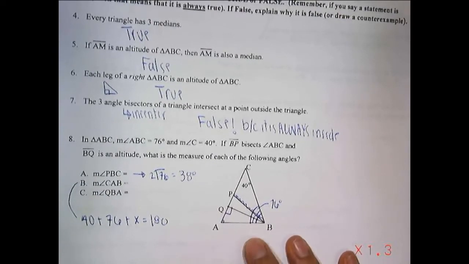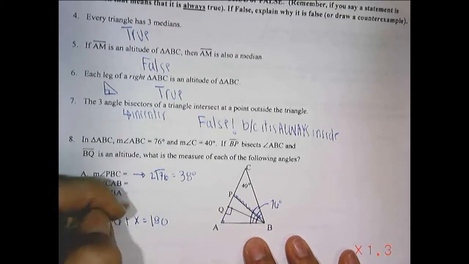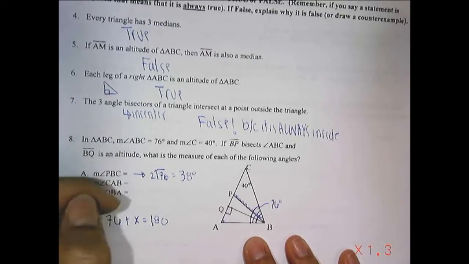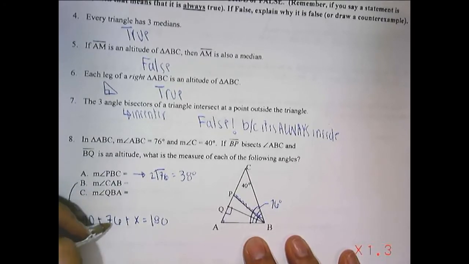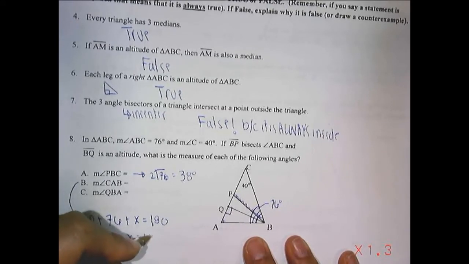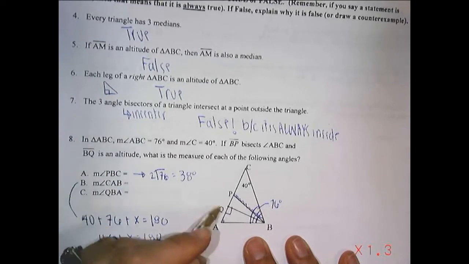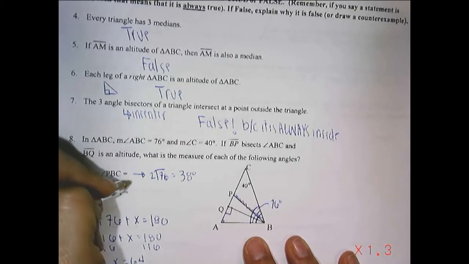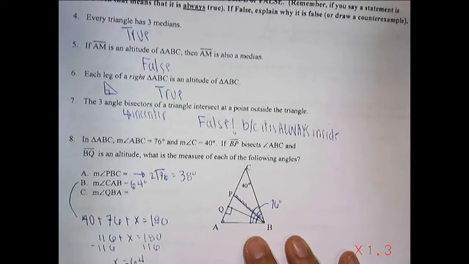I would add these two together and get 116 plus x equals 180. I would subtract 116, and I would get x equals 64, or the measure of angle CAB equals 64 degrees.